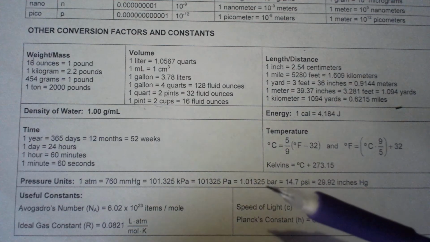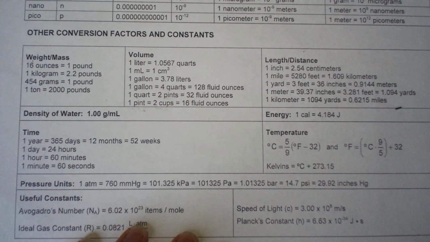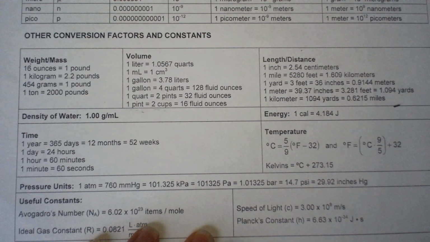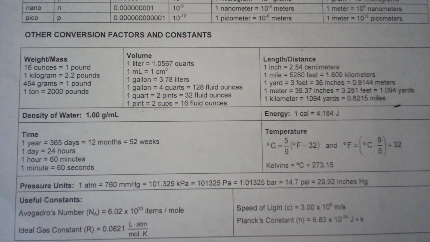Okay, so you want to make sure and put that maybe somewhere in the front of your notebook or somewhere in your folder where you definitely won't lose it. But we will be coming back to this paper as we move along. You might notice we've got liters and quarts, so like from that standard to metric conversions.